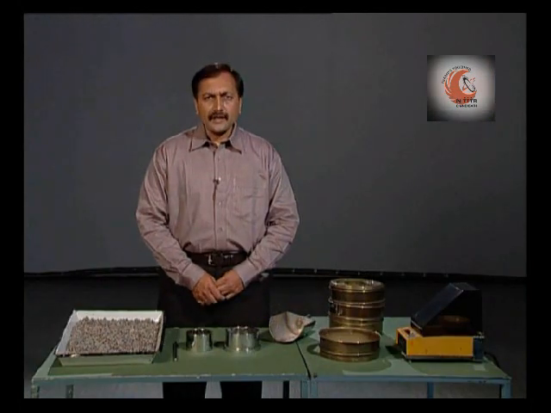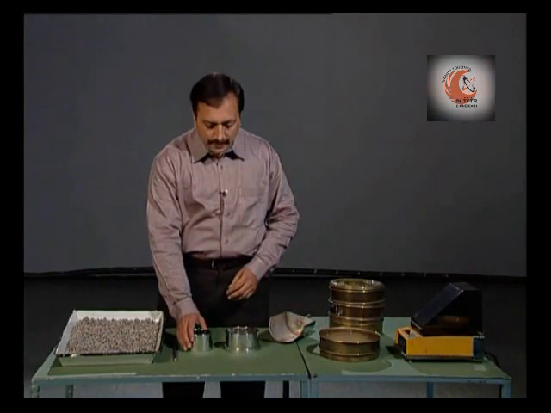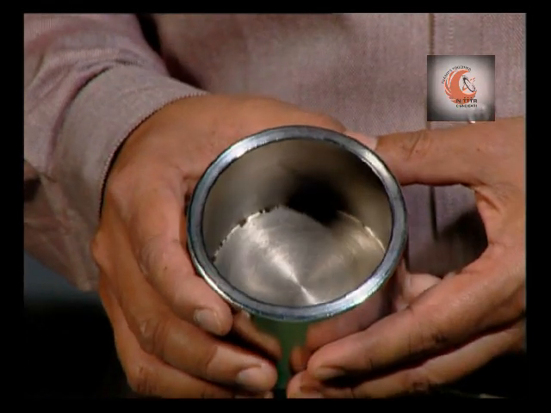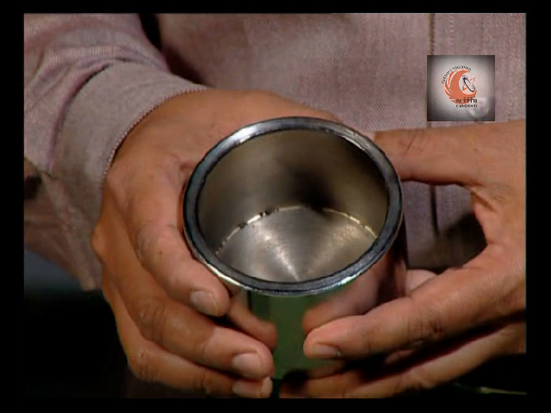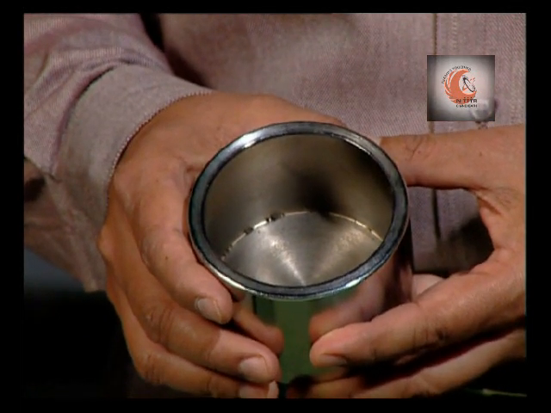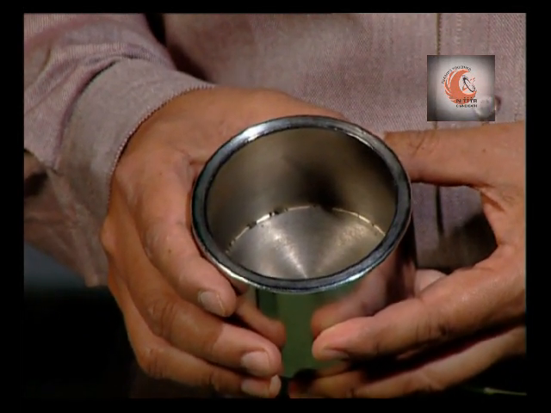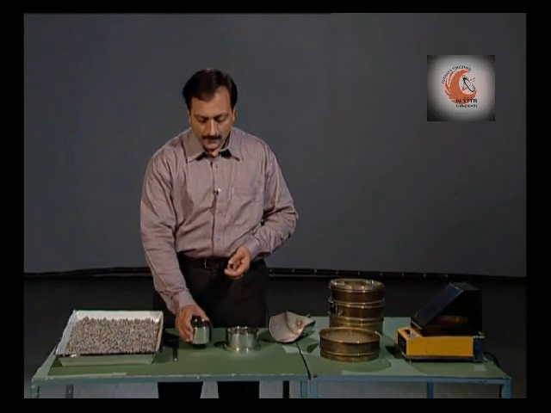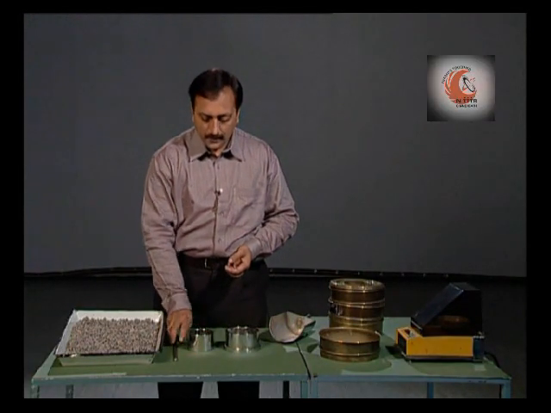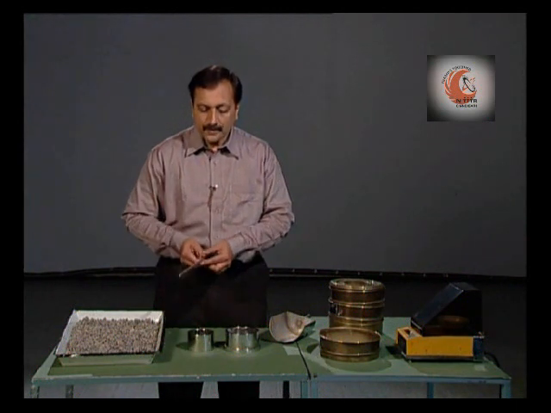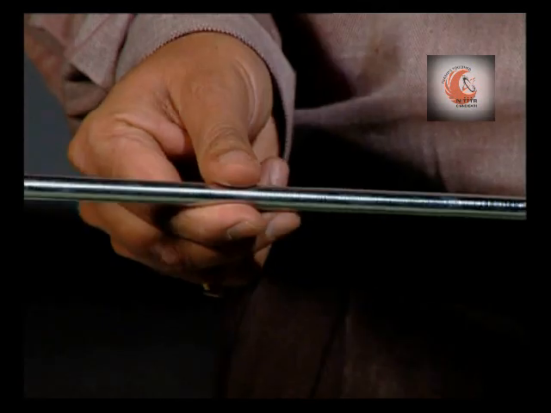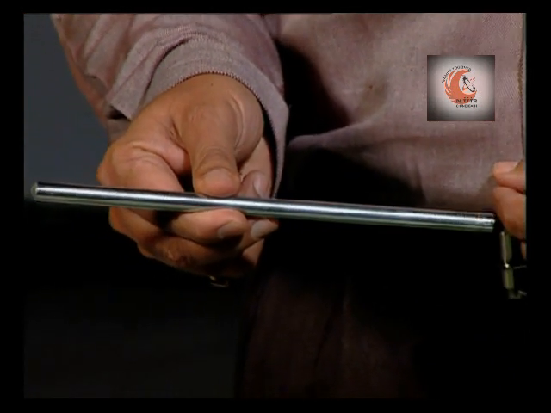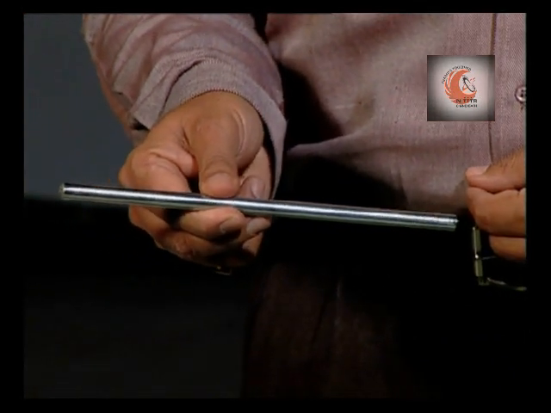The other apparatus mainly consists of a cylindrical measure of internal diameter 75 millimeter and depth 50 millimeters. A tamping rod of length 230 millimeters and diameter 10 millimeters.